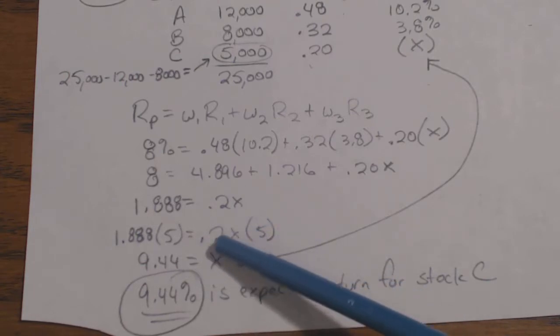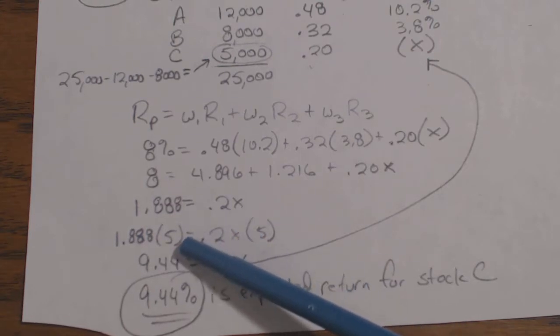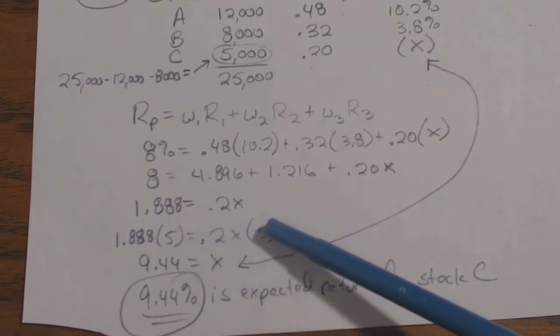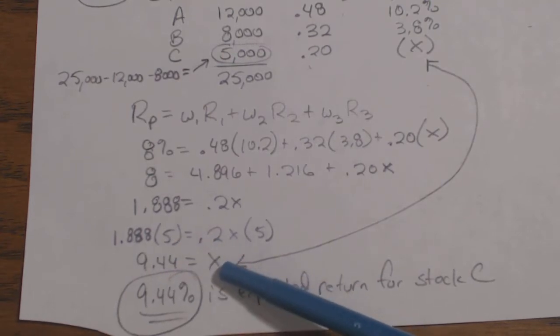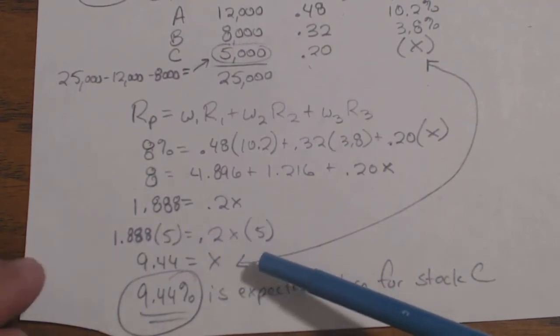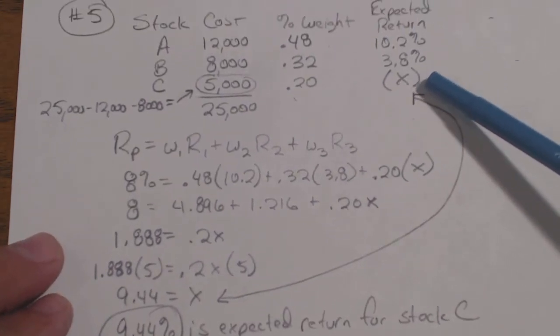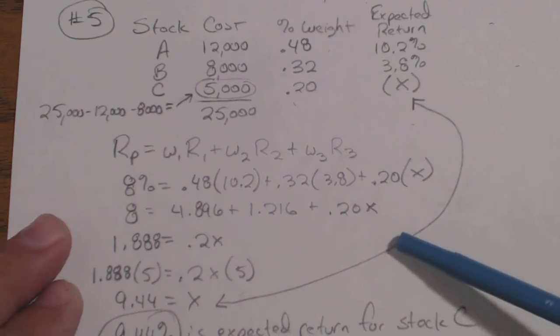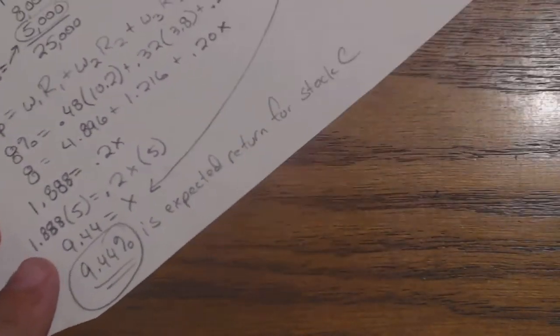Now in this case, you can either divide by 0.2 or multiply times 5. I just decided to multiply times 5 because that makes this 1 right here, 1x. 9.44 equals x. Keep it straight in your head what x is. X was the expected return on stock C, and that was the answer that you were looking for. So those are problems 4 and 5 on page 80.